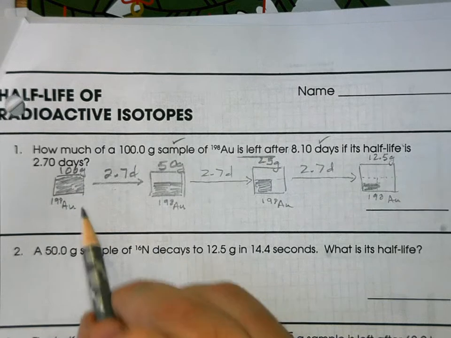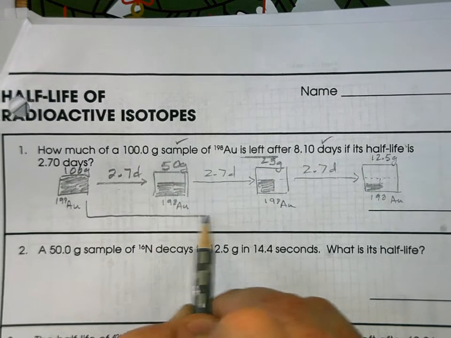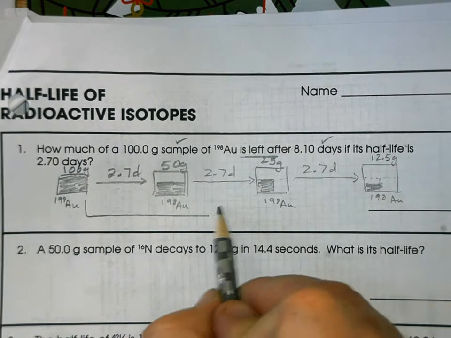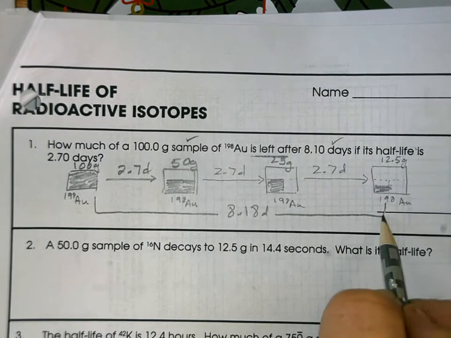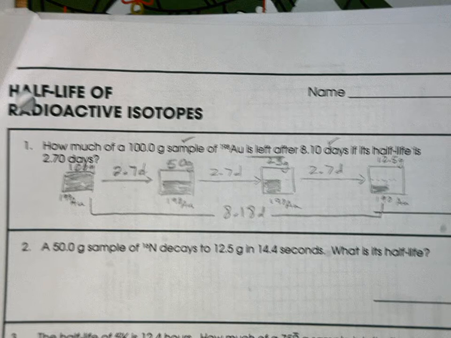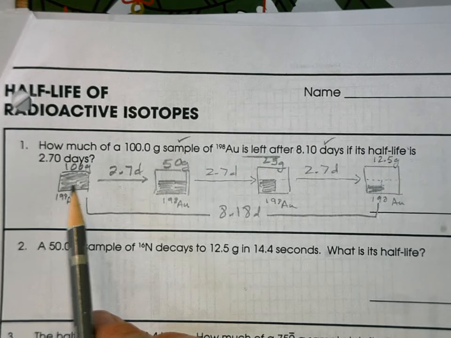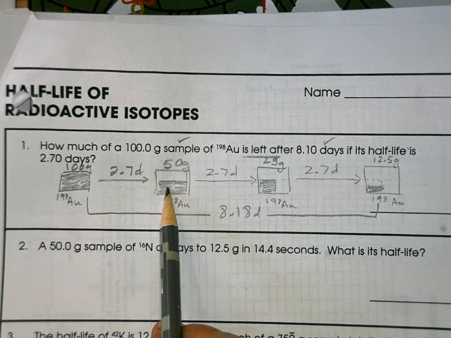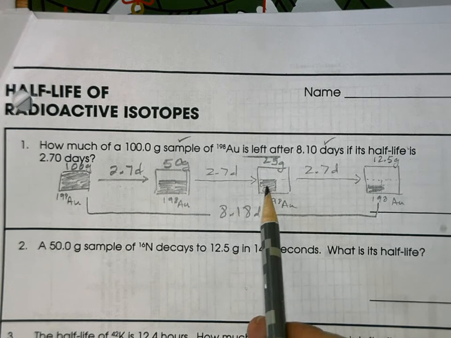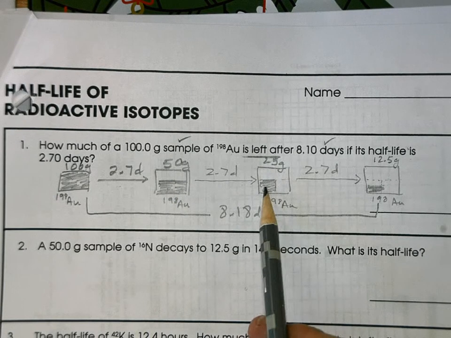Now, in these problems, though, what I would like you to do is put what the whole elapsed time was, 8.1 days. The whole elapsed time in this particular problem was that many days. We had 100 grams. Half of it broke down after just under 3 days into 50 grams. And another 2.7 days, we only had 25 grams left.